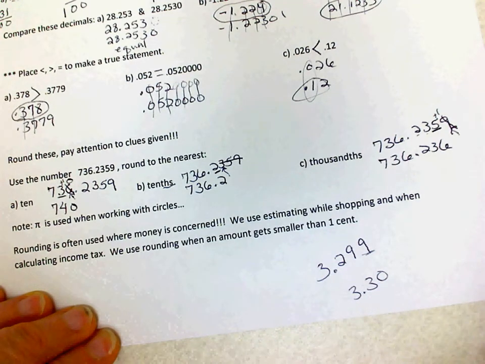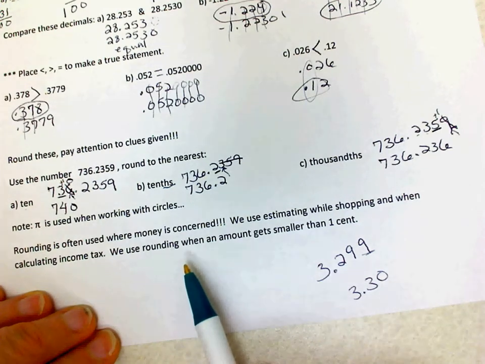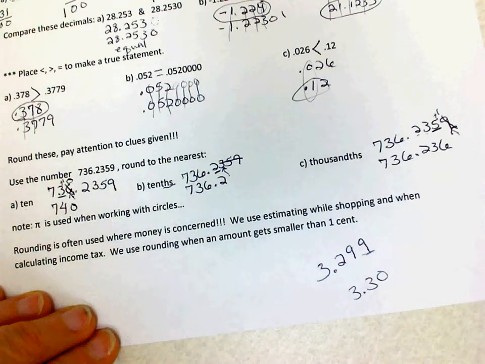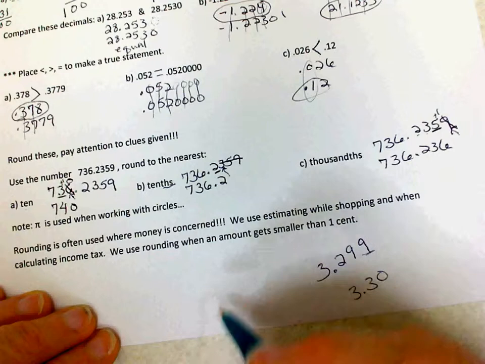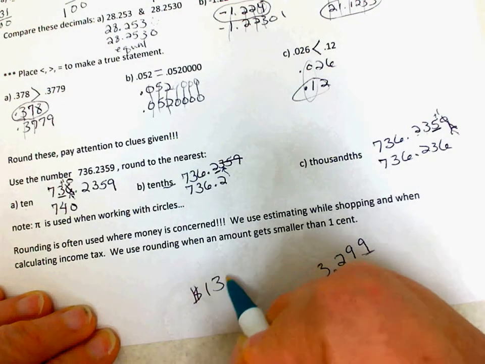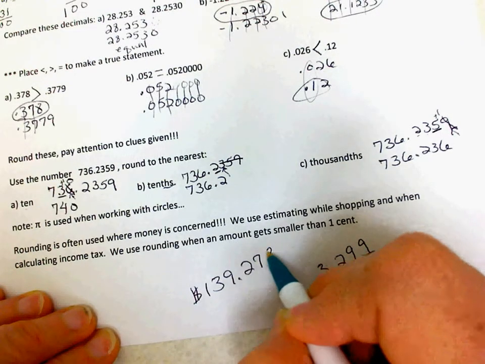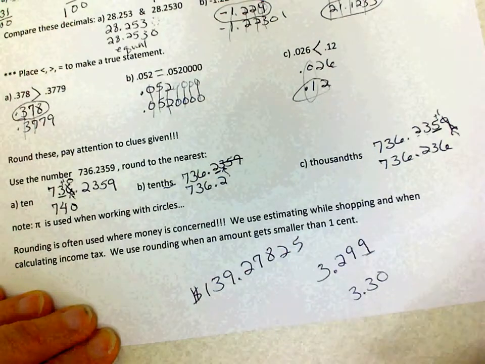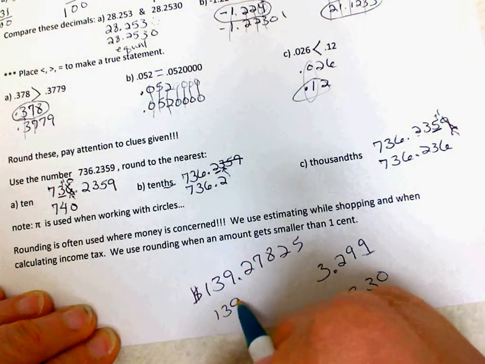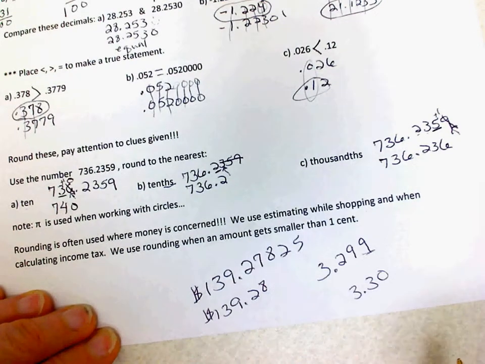Also, when you're doing groceries, when you get 6% sales tax on what you're buying, a lot of times the amount ended up $139.27.825. Well, you're actually going to pay $179.28. So this is a place where we actually use decimals and rounding in real life.